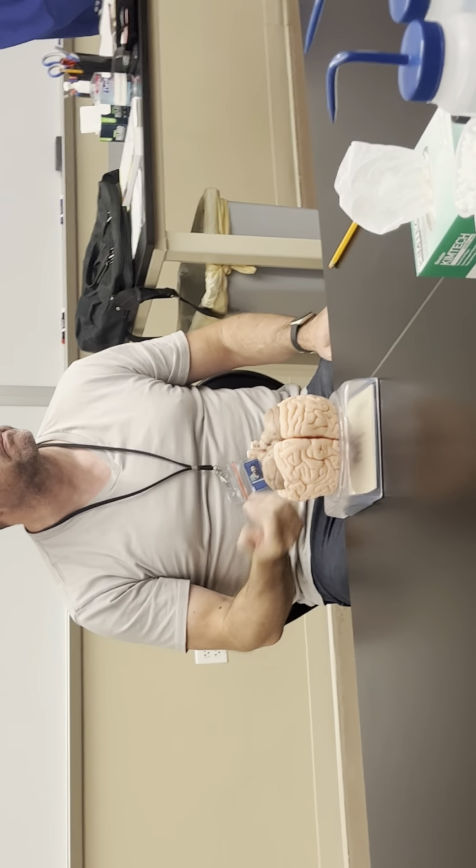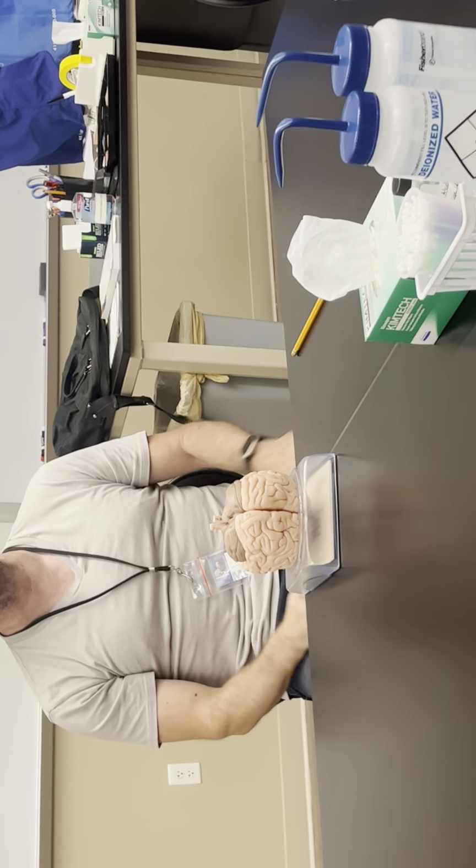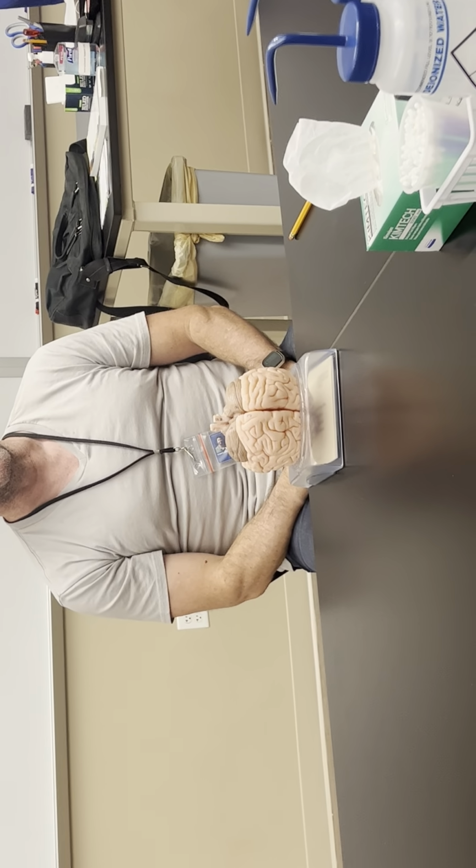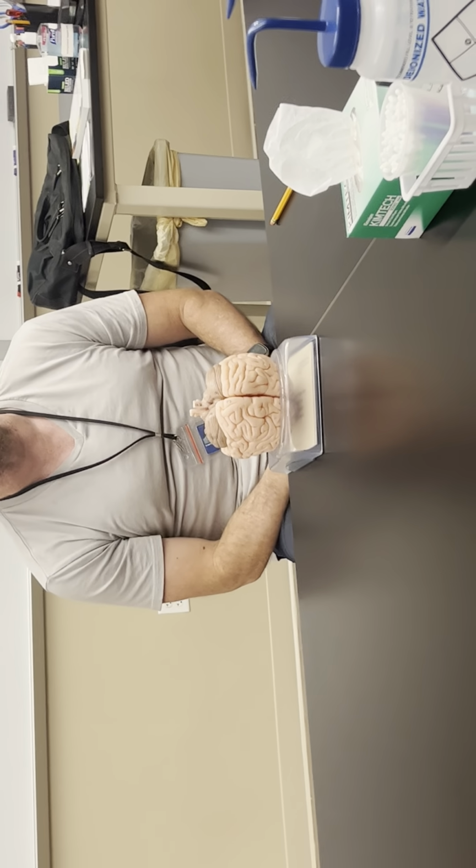It literally means tough mother. It's very strong connective tissue. We're actually going to do some dissections of sheep brains on Thursday, so you guys will be able to play with the meninges.